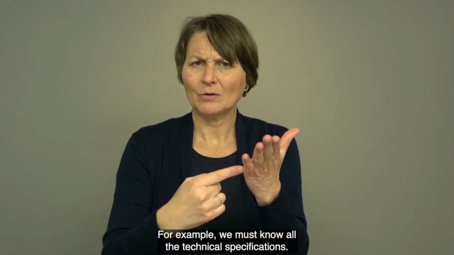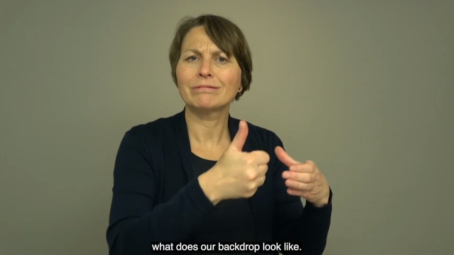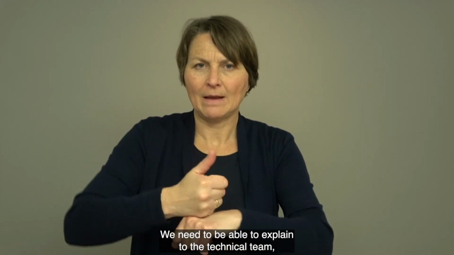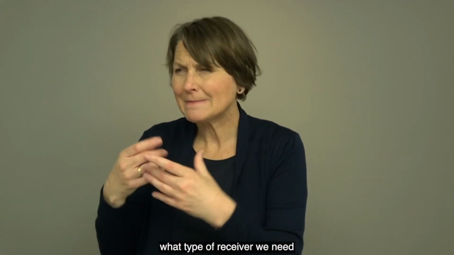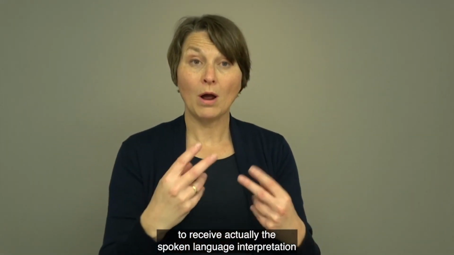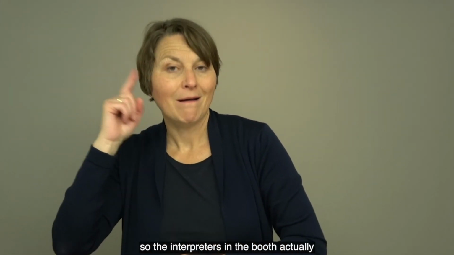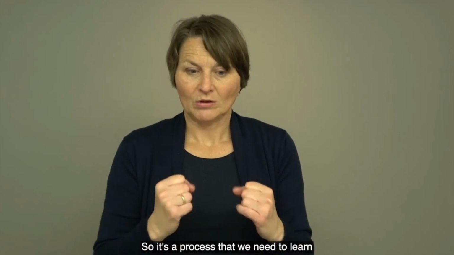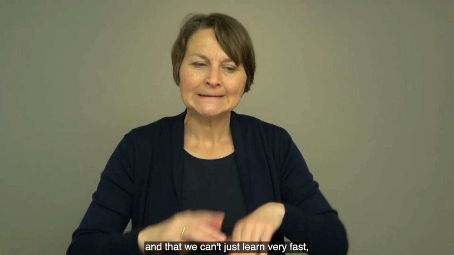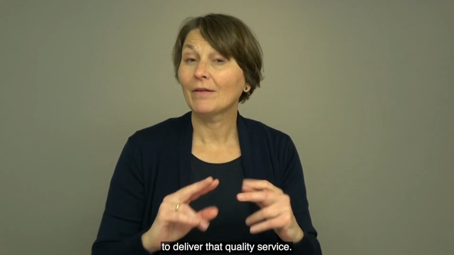For example, we must know all the technical specifications. If we go into a conference room, where do we actually stand? What does our backdrop look like? We need to be able to explain to the technical team, the operators on site, which input we need, what type of receiver we need to receive the spoken language interpretation from the interpreters working in the booth. We need to be able to also work into a spoken language, so the interpreters in the booth can take relay from us. So it's a process that we need to learn, and that we can't just learn very fast. We really need to take the time to acquire that knowledge, that skill, to deliver that quality service.